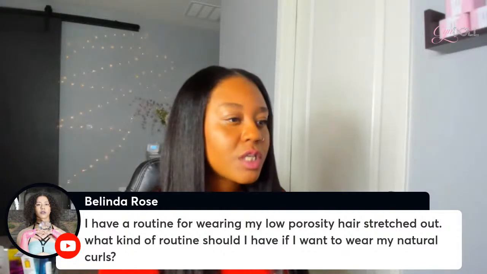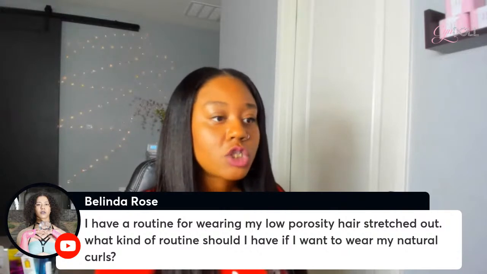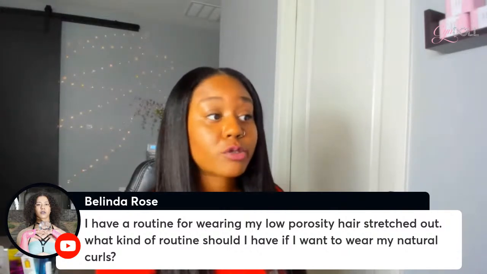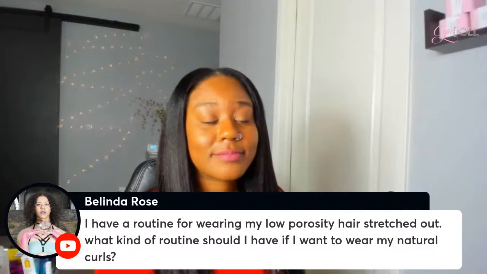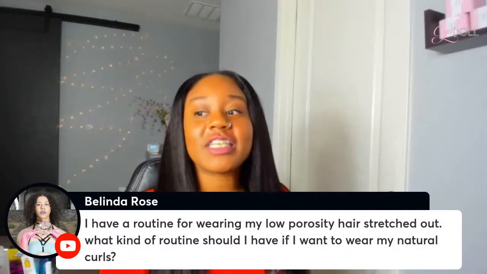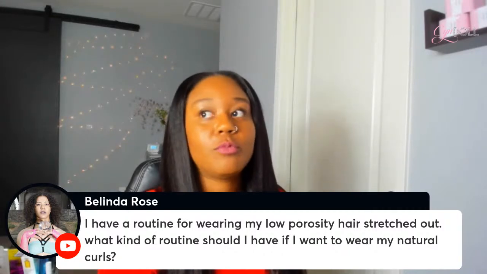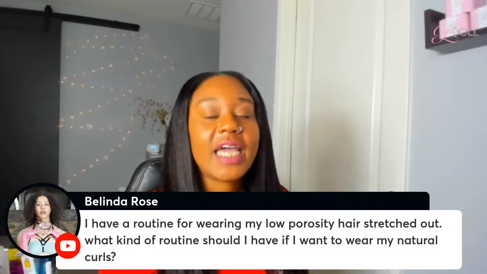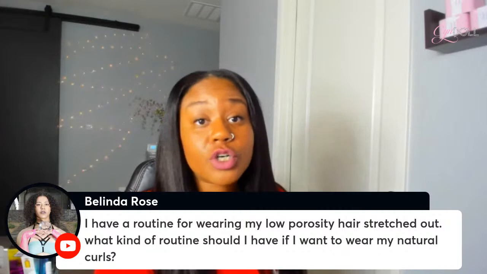I have a routine for wearing my low porosity hair stretched out. What kind of routines should I have if I want to wear my natural curls? The reason that I'm hesitating is because I just feel like most Black women are gonna have a problem with what I am about to say. If you want to wear your natural curls, then you're gonna have to reset your hair every night before you go to bed.